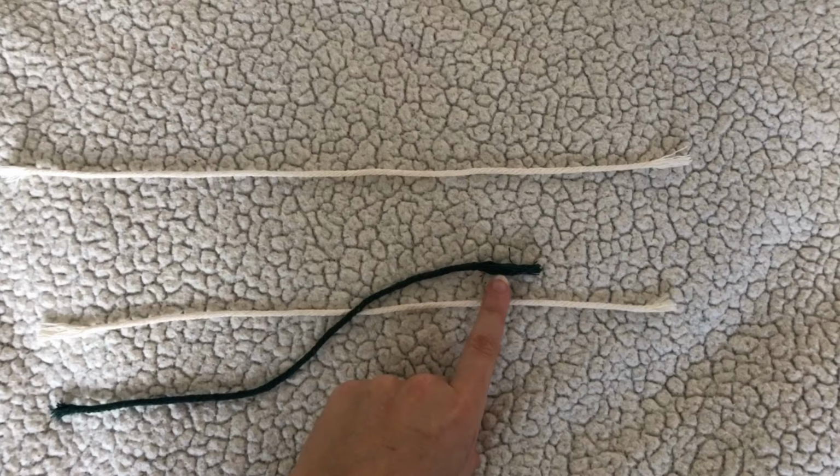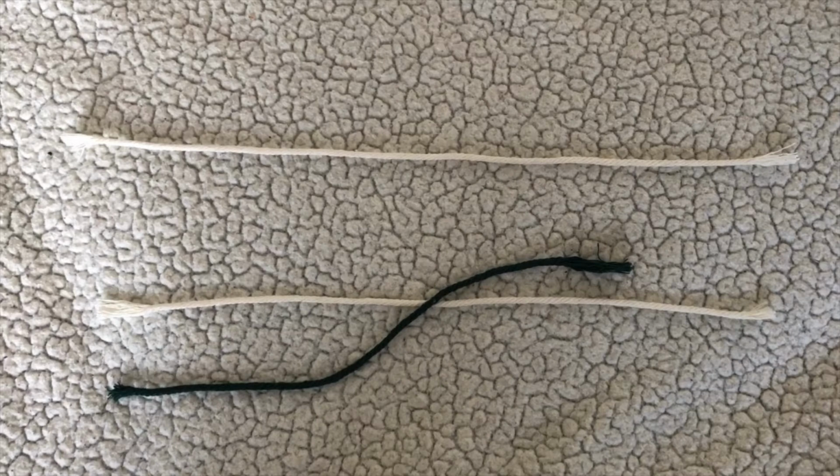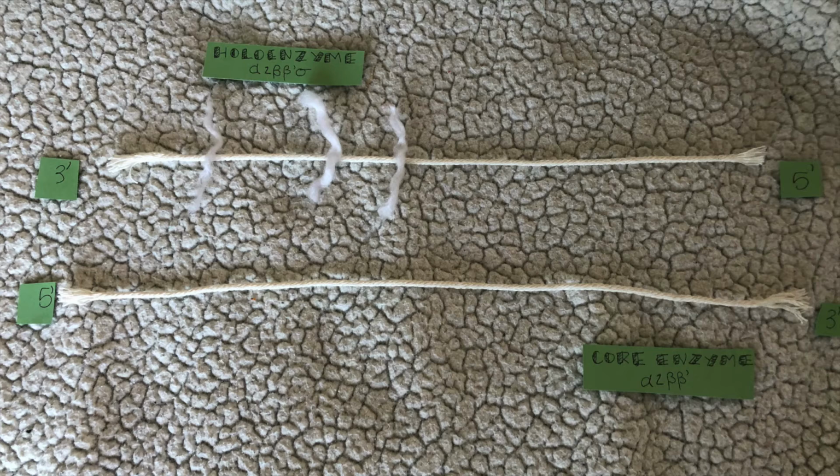Nucleotides are added to the 3' end of our RNA. The bottom strand is our template strand because it is complementary to RNA. The top strand is our coding strand because it has the exact sequence of our RNA.